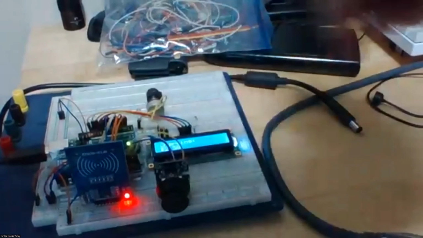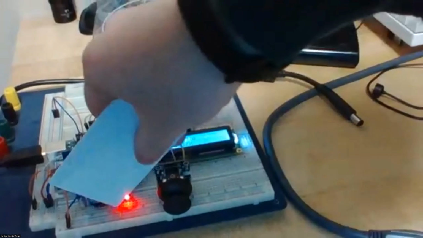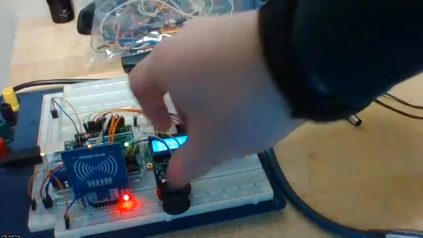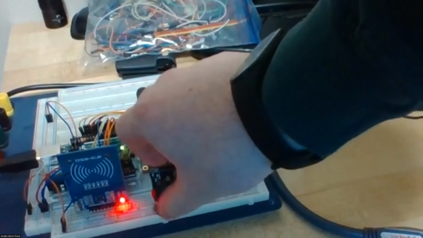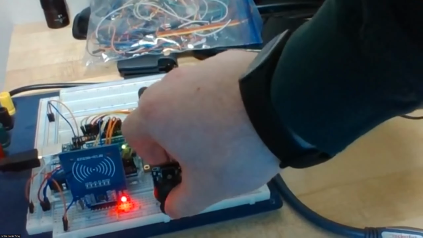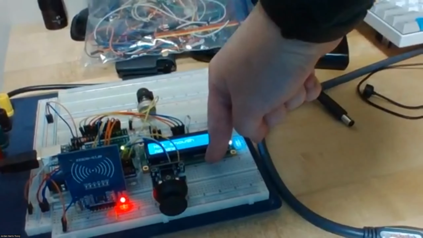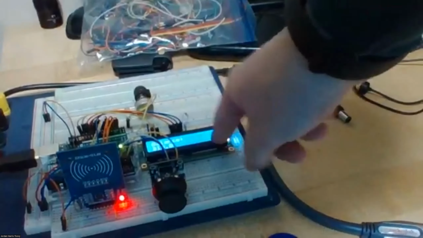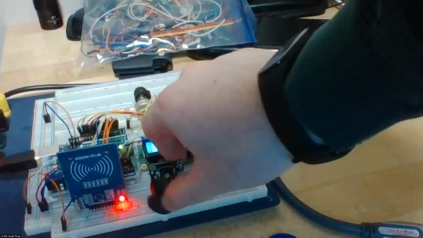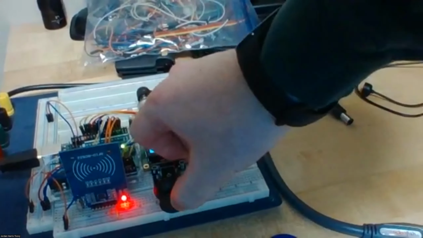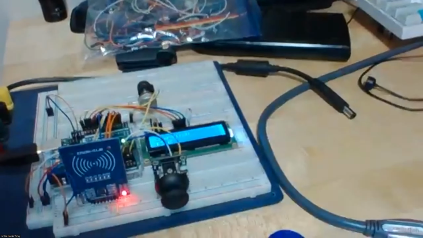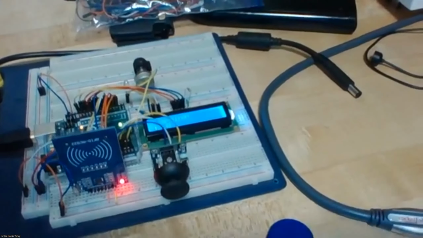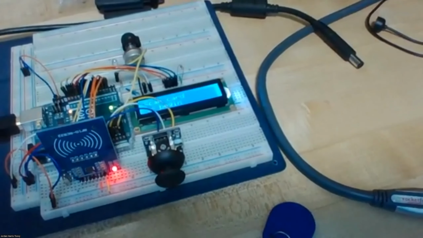Okay, let's do this again, but this time we'll choose something we can't afford. So let's do some Beepus. It says not enough money here, and that's going to return now. Of course, this other card has $10 on it, so we can afford basically anything. So let's get some Dr. Pepper, and you can see here it's vending. So it emulates a vending machine pretty well.